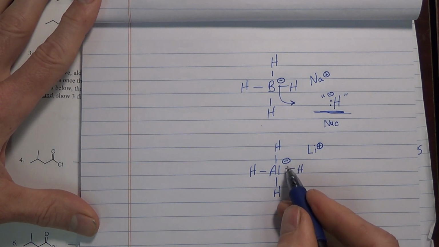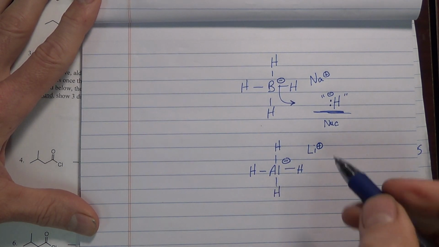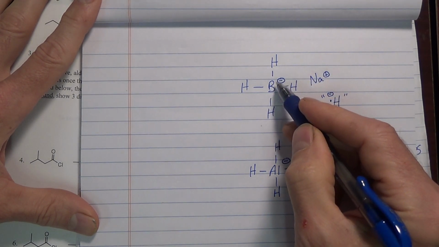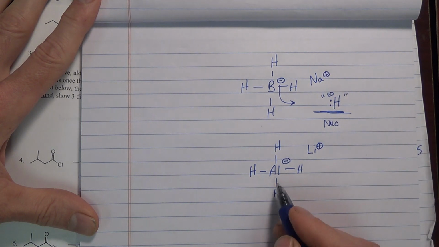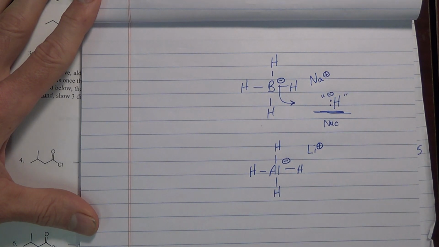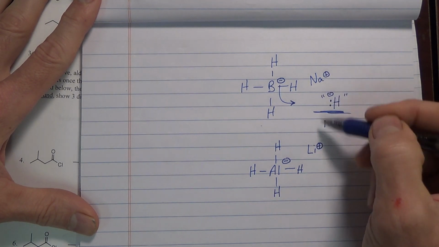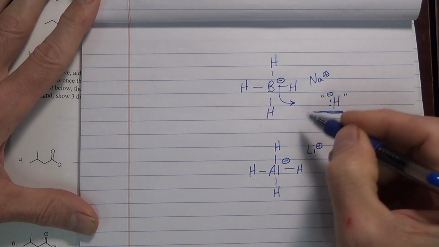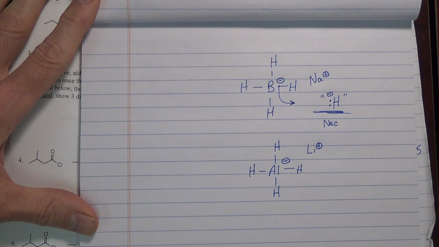I think we have some potassium borohydride around. But with the boron here, you most commonly see sodium. With the aluminum, you most commonly see lithium. That's probably just because of how it is made and the practicalities of making this on a commercial scale.